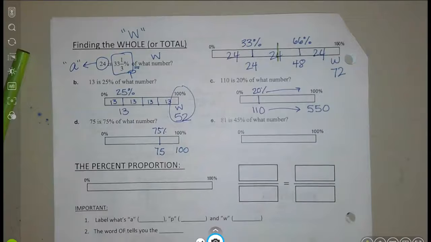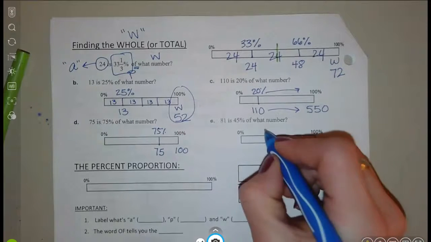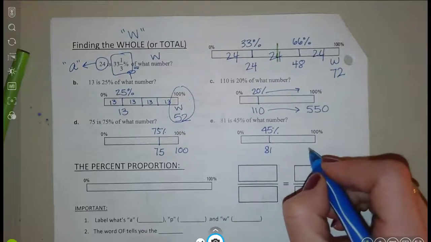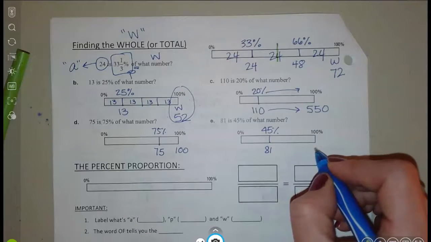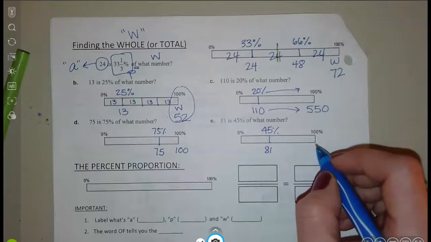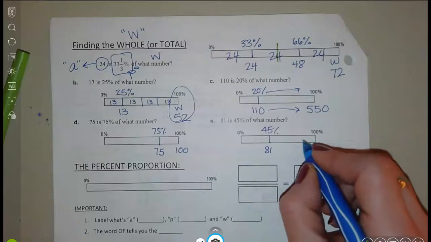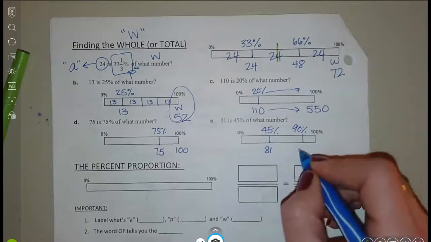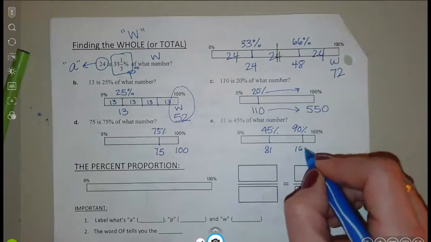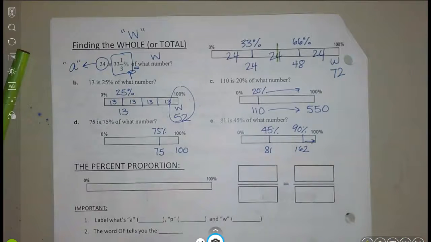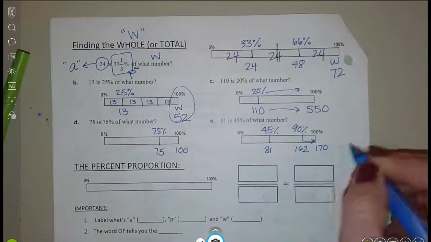All right, E. 81 is 45% of what number? Go ahead, Jaden. 45 goes to 100 about 2 times. So I multiplied 81 by 2. Okay, and that gave you? And then I added a little bit more since it was 90%. Good. So you doubled it, and that would get you up to 90%, and that would be 162. And then you said you added a little bit more, and your final answer was 170-ish. Perfect. Sounds good to me.